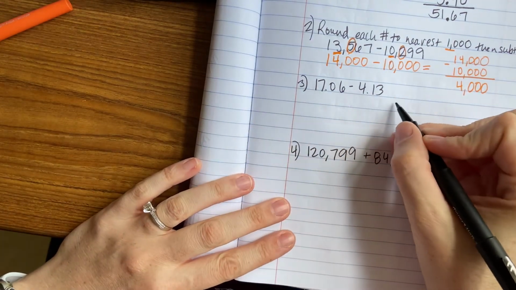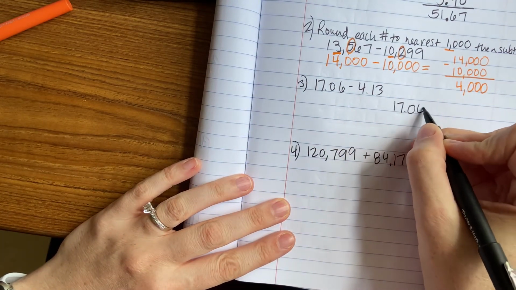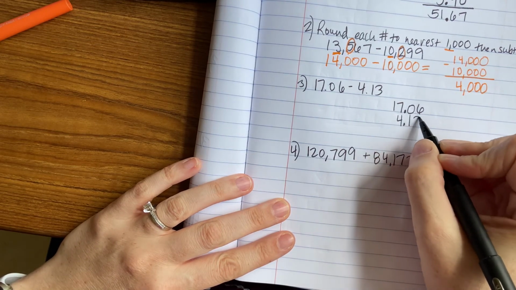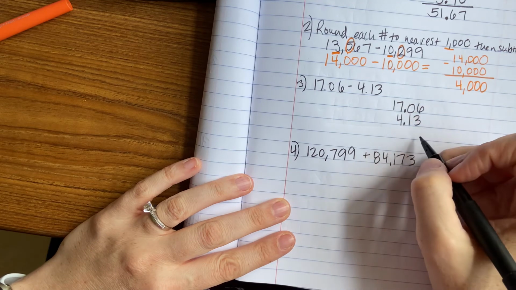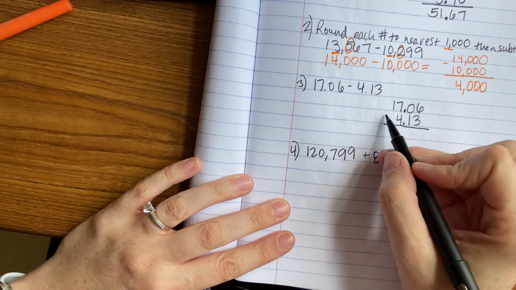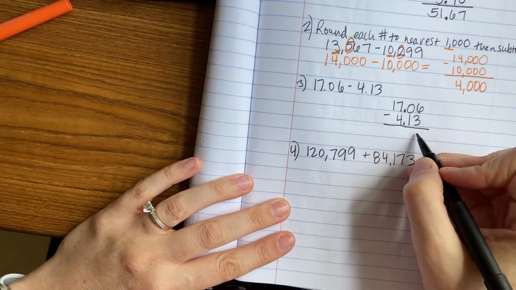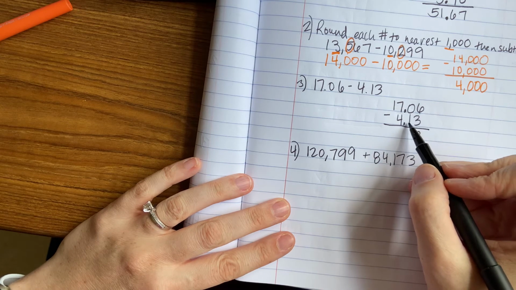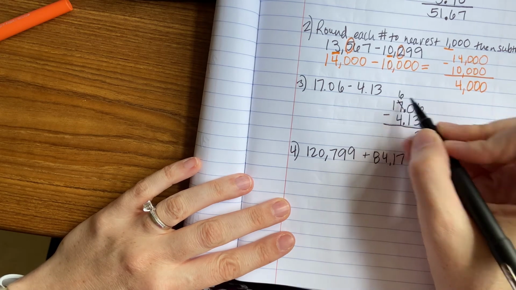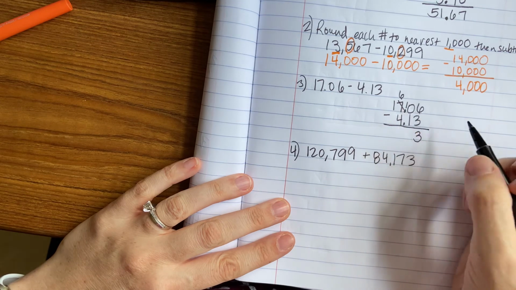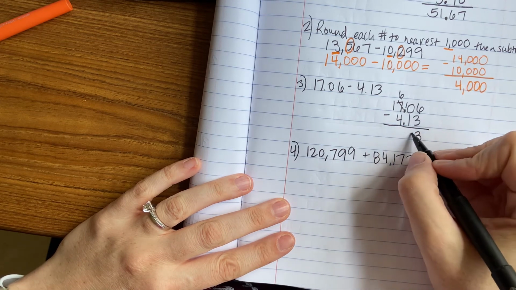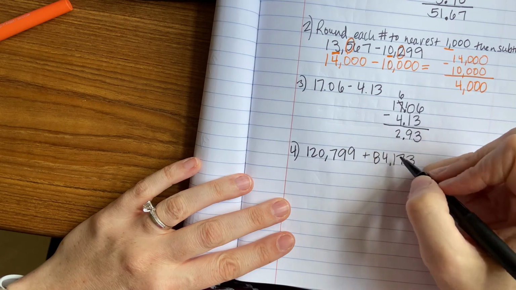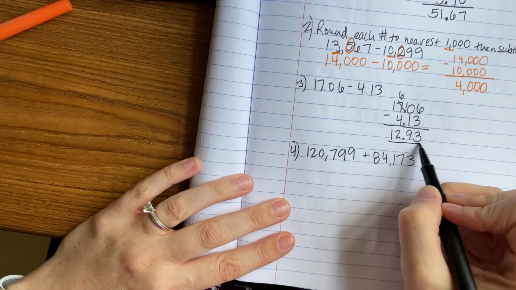Okay, for this one, we need to line up the numbers, line up the decimals. 4.13, so my tens place is lined up and my hundredths place is lined up. We're still subtracting. 6 minus 3 is 3. 0 minus 1, I can't do that, so I have to go borrow. This becomes a 6. This becomes a 10. 10 minus 1 is 9. 6 minus 4 is 2. 1 minus 0 is 1. So this is my answer.